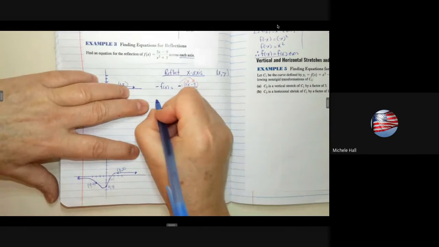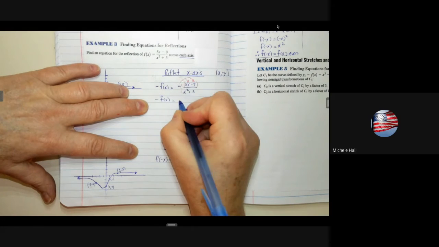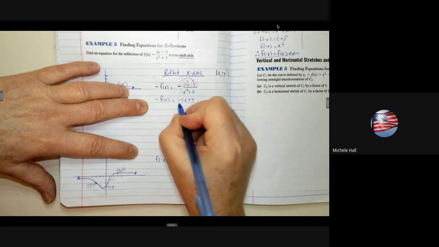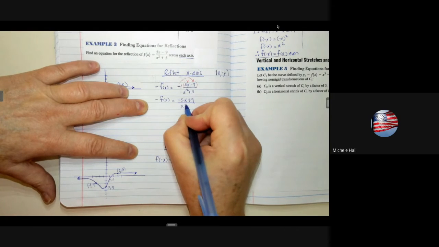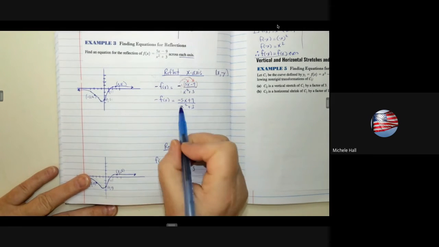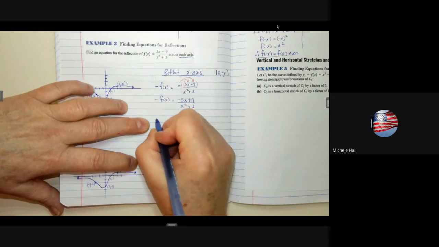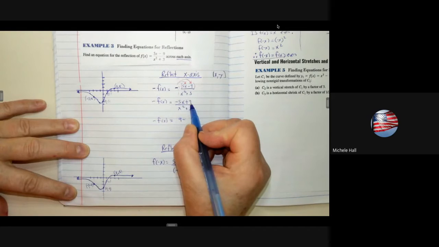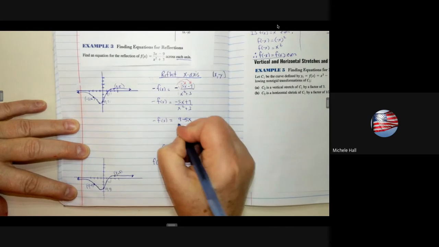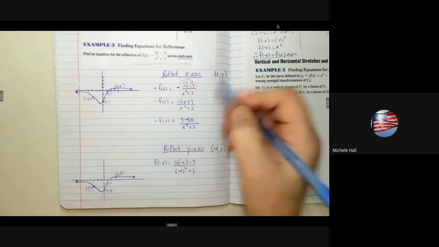We get negative times 5x is -5x, and then a negative times a negative is a +9. The denominator stays the same. A lot of times they don't like to see the negative out front leading, so you might see something like this. So just switching your values and saying 9 minus 5x. I am not that picky of a teacher. I would accept either one of these.